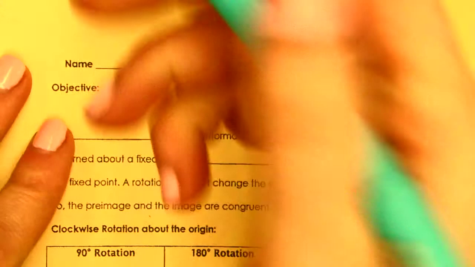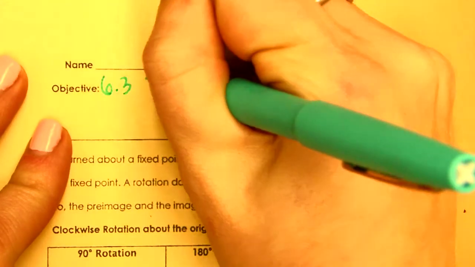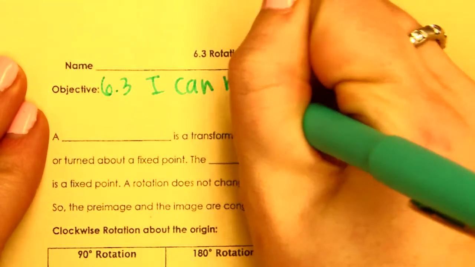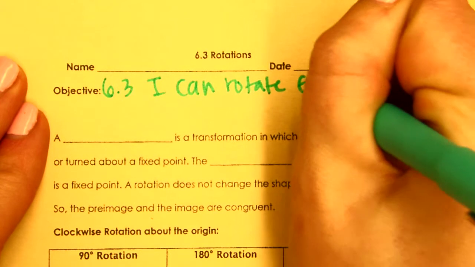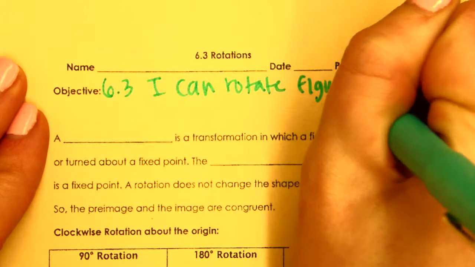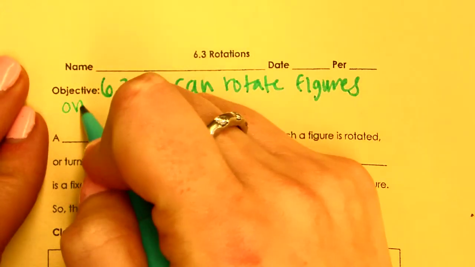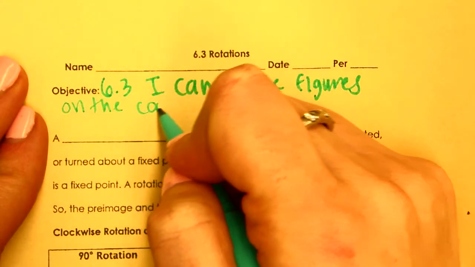For this lesson is 6.3. I can rotate figures on the coordinate plane.